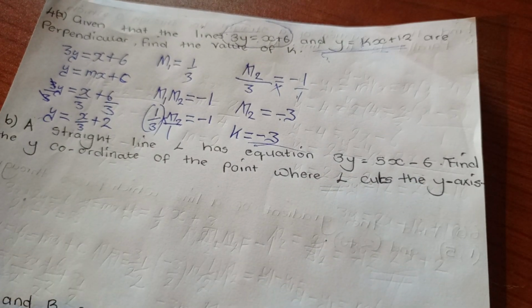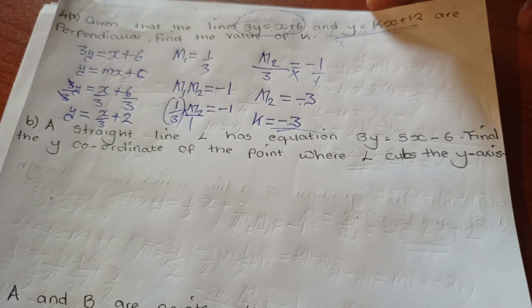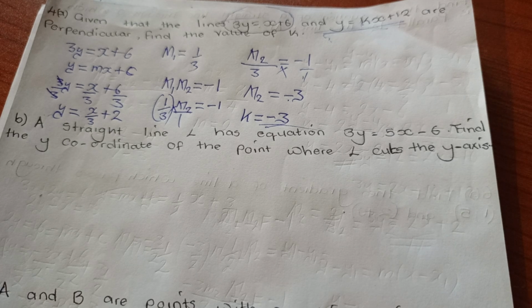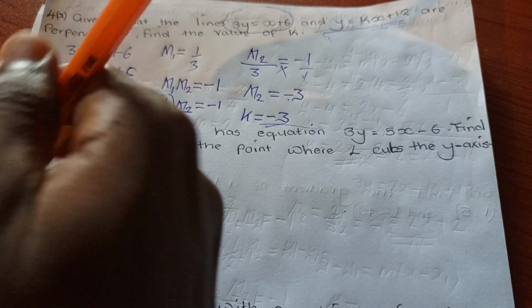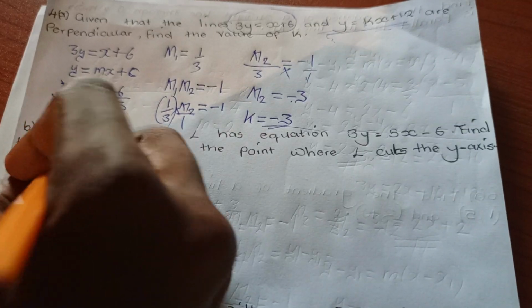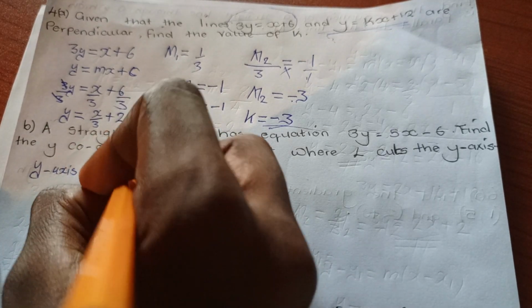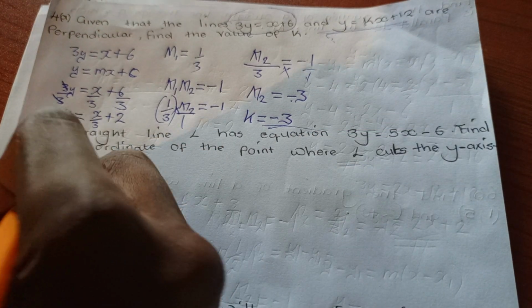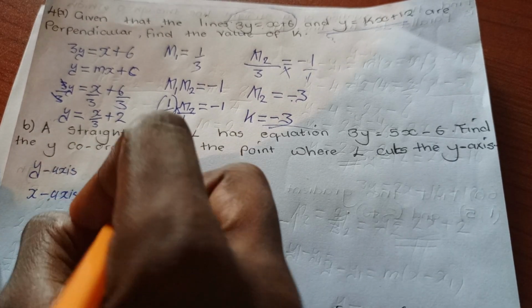So question 4b. A straight line L has equation 3y is equal to 5x minus 6. Find the y coordinate of the point where L cuts the y-axis. So guys, what you have to know is, in the y-axis, x is equal to 0. Then in the x-axis, y is equal to 0.